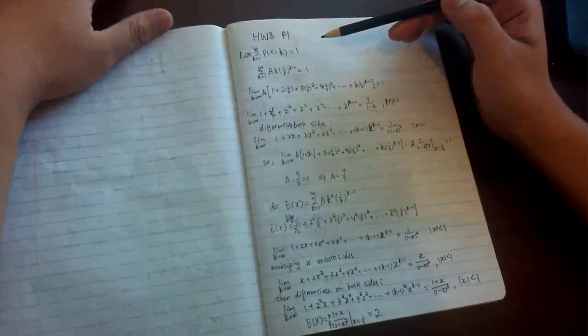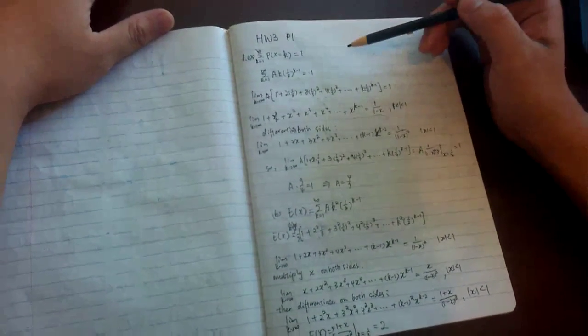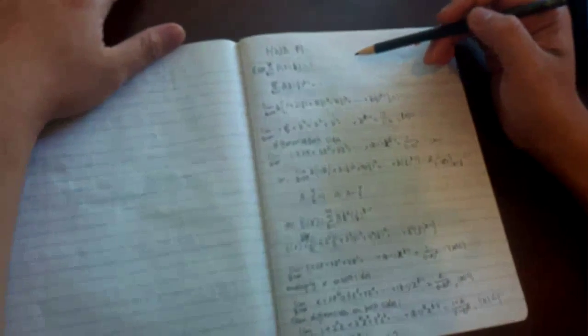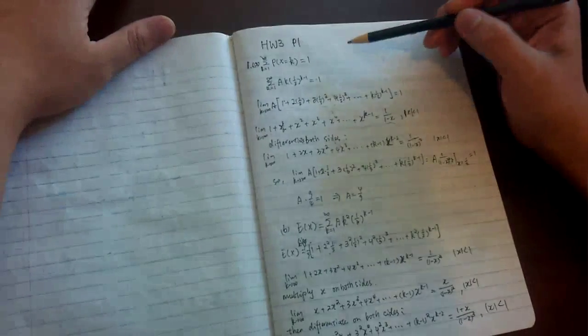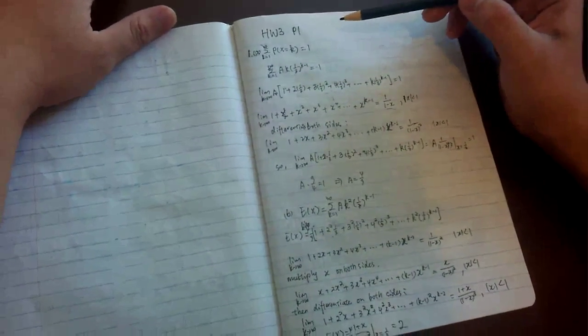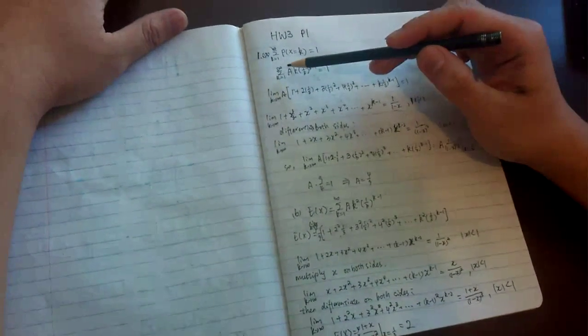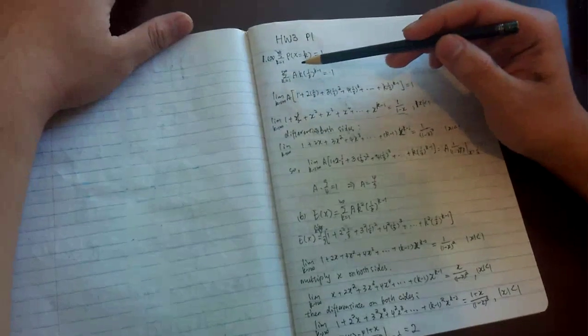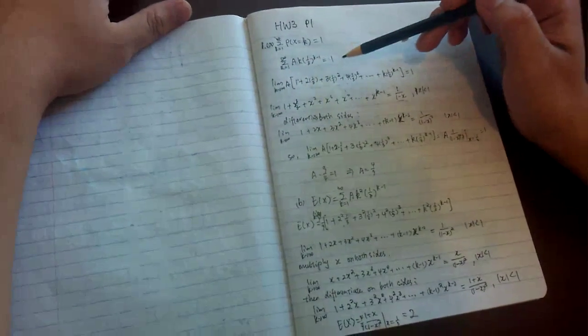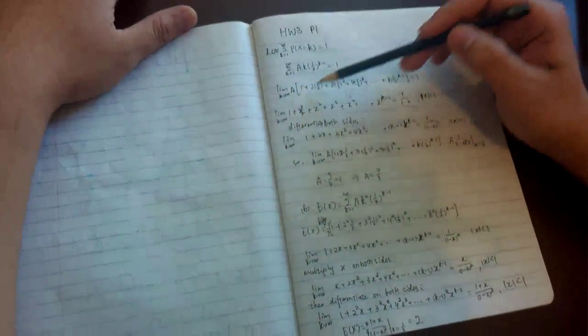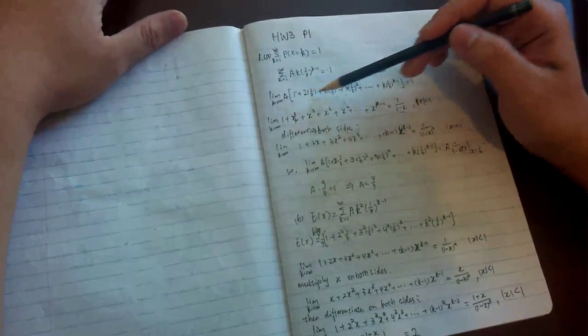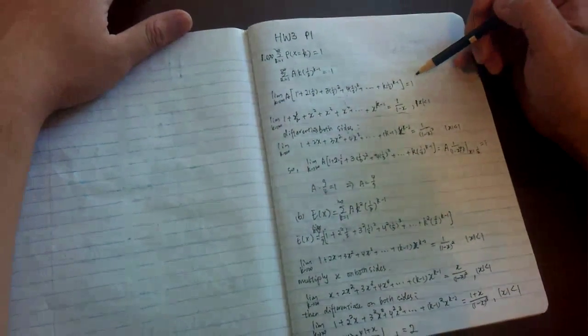And the first question is we need to find A so that P of x equals k represents a probability mass function. If it represents a probability mass function, we need to sum this series, and the sum of this series needs to equal 1. We write it like this, and it's also equal to 1.